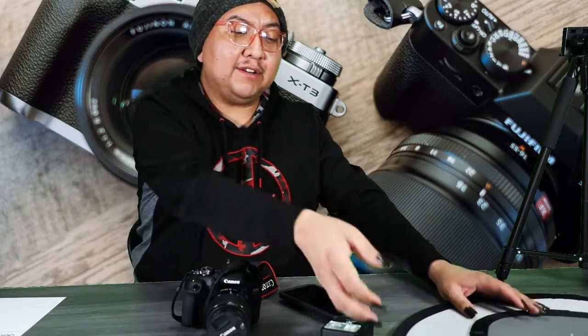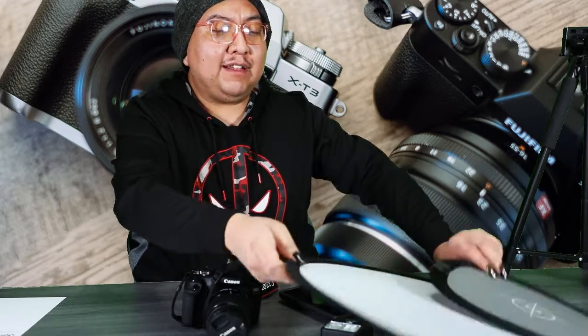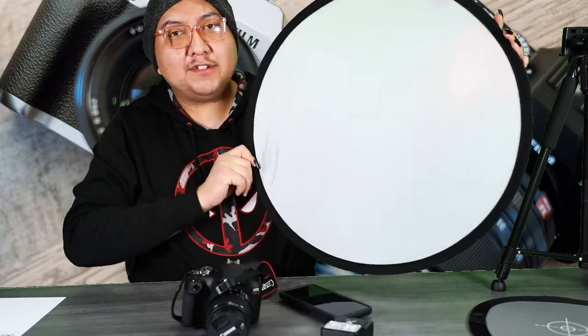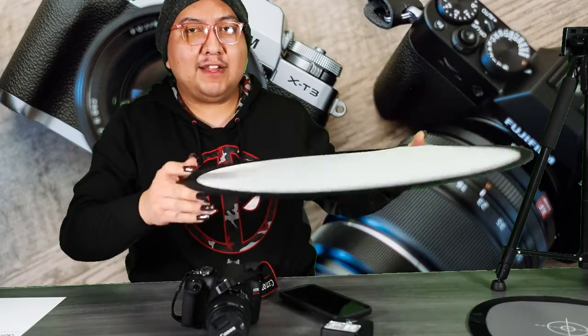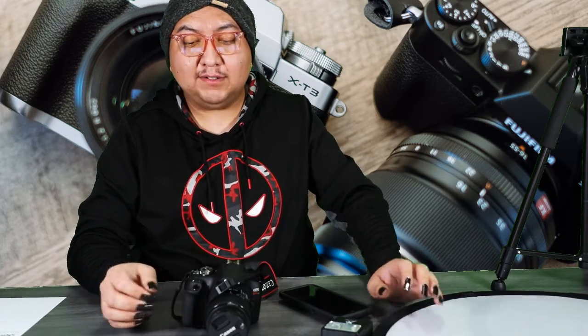It also depends on the lighting. If you're doing any outside lighting, clouds are a natural diffuser. That means it spreads the light nice and evenly across your subject. You can also purchase one of these, which is a diffuser. But clouds are a natural diffuser, so if you need to take any outdoor shots and it's nice and cloudy, that's the perfect ideal time to take photos.